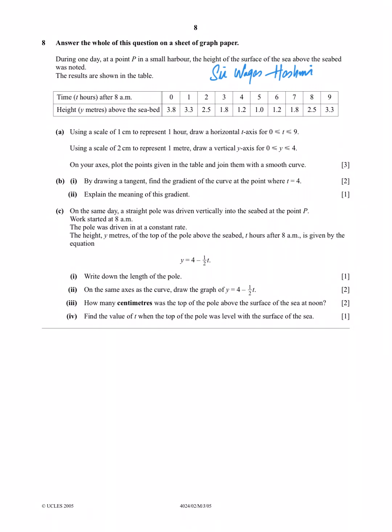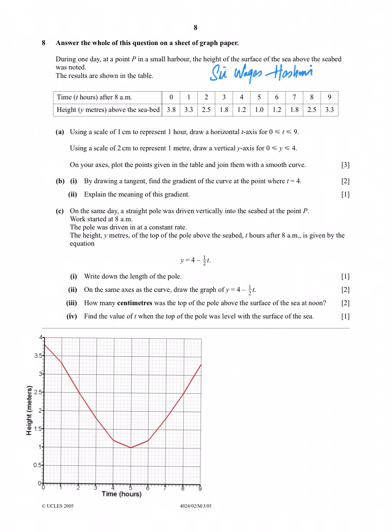You need to draw the graph of the values of x and y on the graph paper, and the scale is mentioned, and that's how your graph looks. All right, I have drawn it roughly, but make sure that you are following the scale as given in the question.